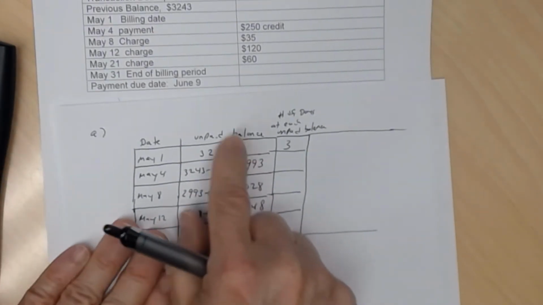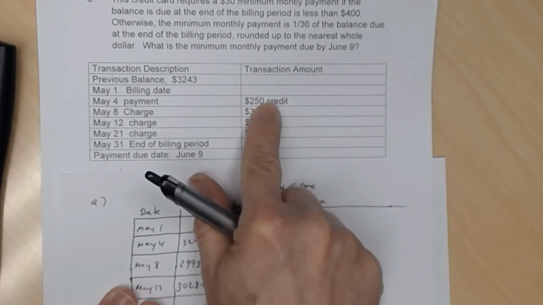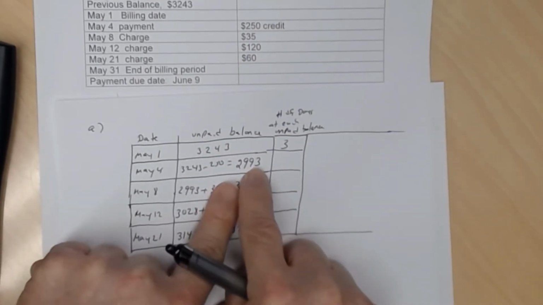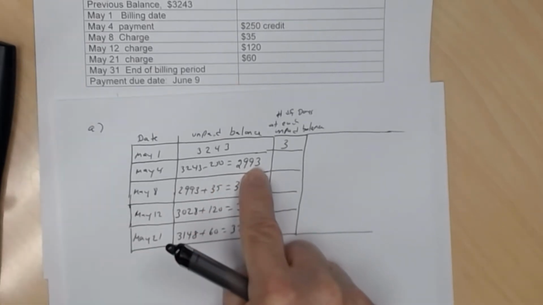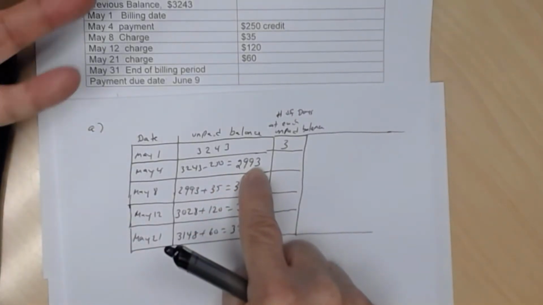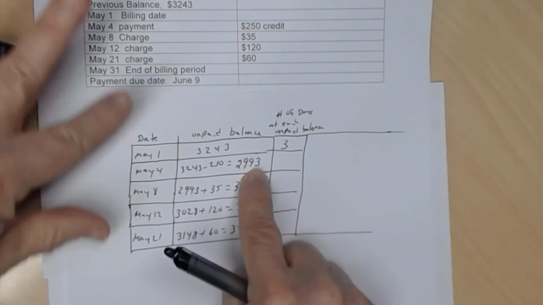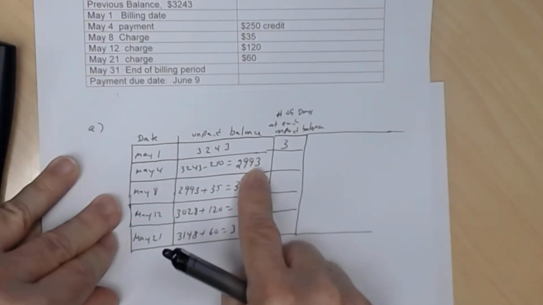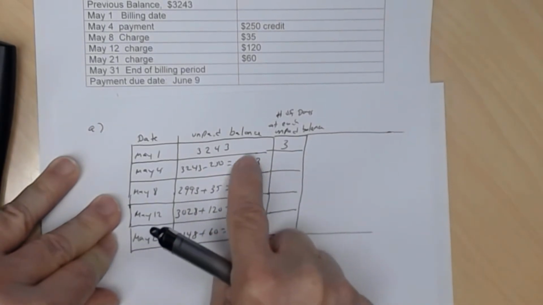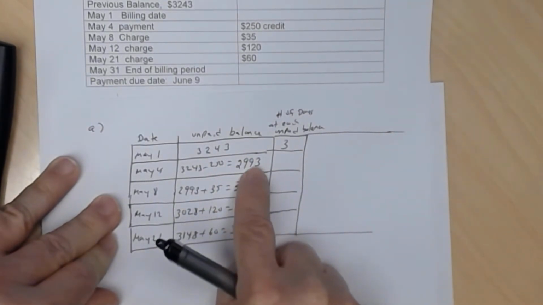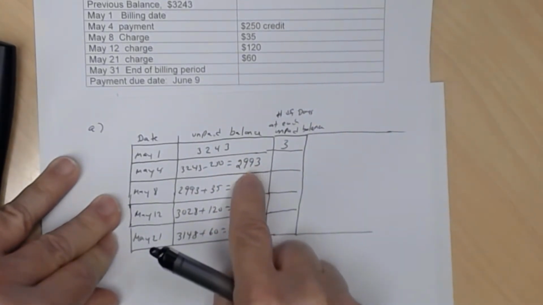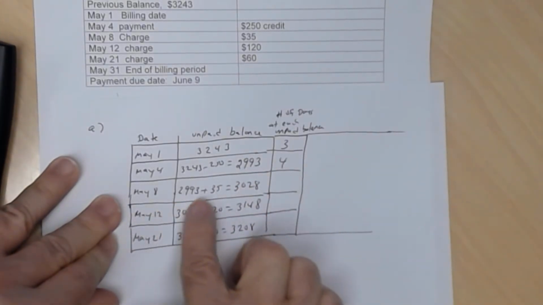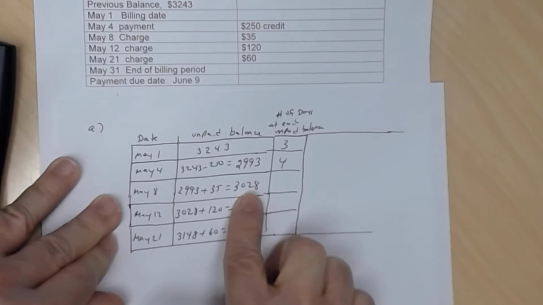Well, that's because on May 4th, I made a payment. And my balance was $2,993 on what days? May 4th, count them, May 4th, May 5th, May 6th, May 7th. So for this unpaid balance, how many days was that amount? Well, it was 4.